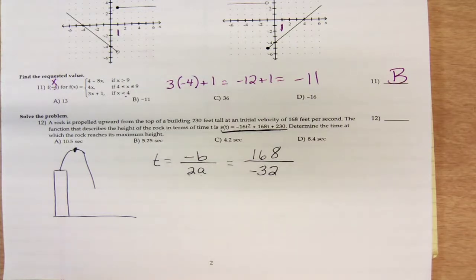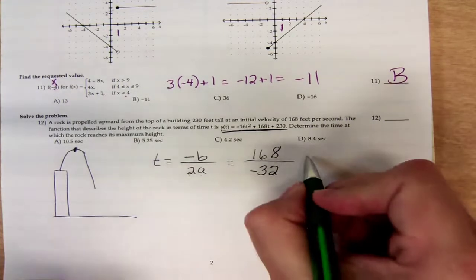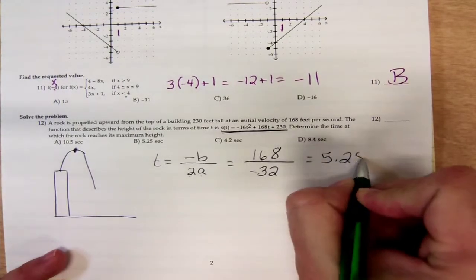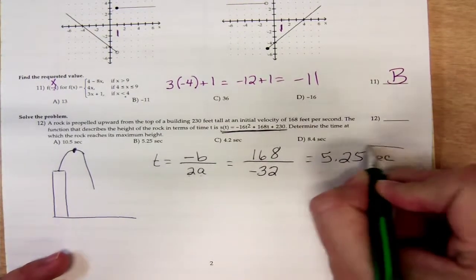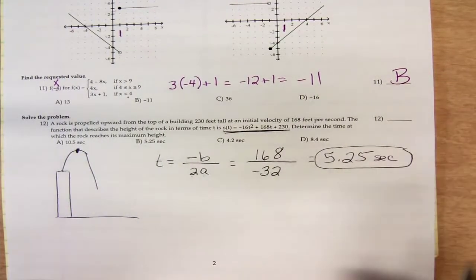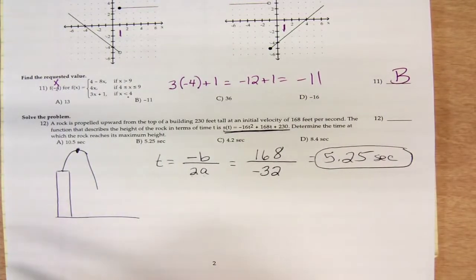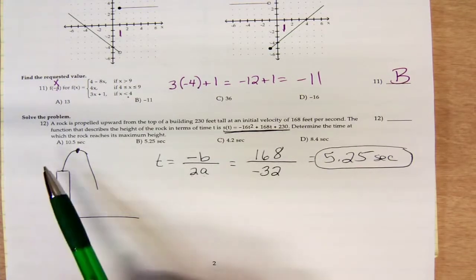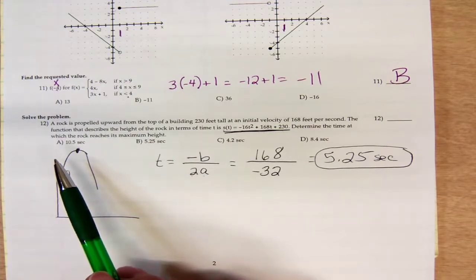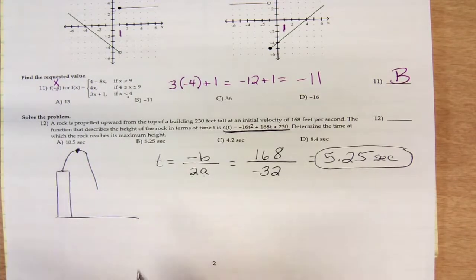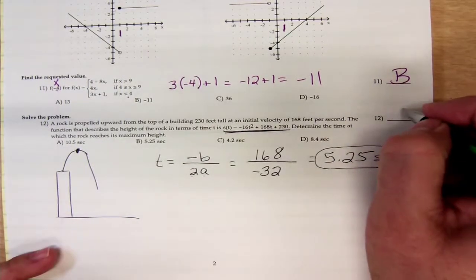I don't have a calculator with me, so I'll just use my phone, which you can't use on a test. 168 divided by -32 is 5.25. So 5.25 seconds. That was a pretty good throw on top of that 230-foot building. It went for 5.25 seconds up in the air, and then it starts falling. So which one is that? B.